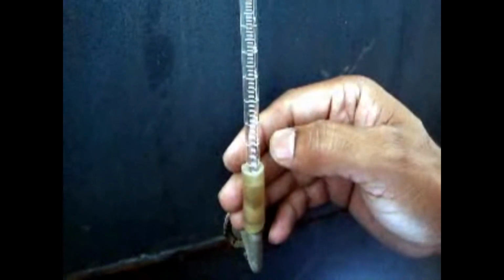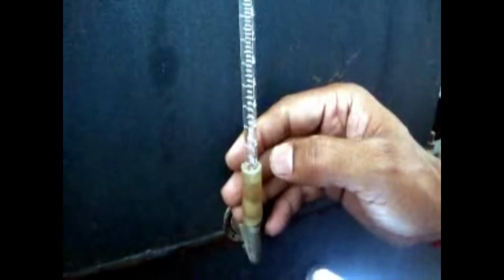And now let us measure how much time it takes to fill the tank. Again, this time let us take from 2 to 12. The moment it reaches 2 centimeter head, we will start.